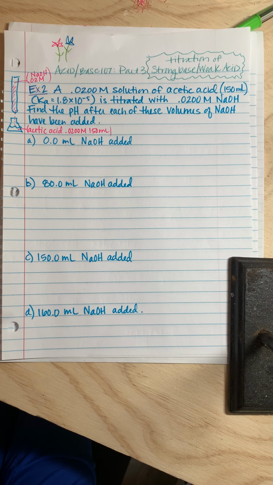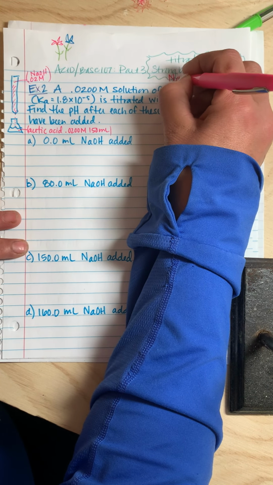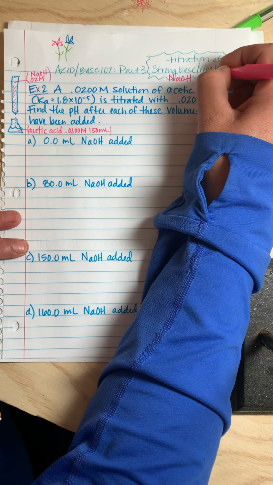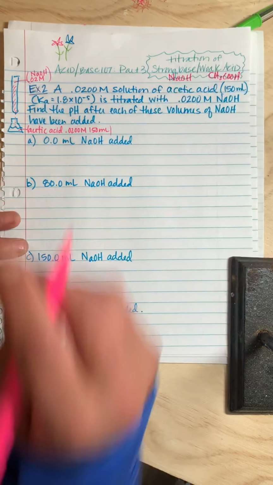We are working our way through this, and this is a titration example where we have a strong base and a weak acid. So the strong base in this case is sodium hydroxide, and the weak acid is acetic acid, CH3COOH.